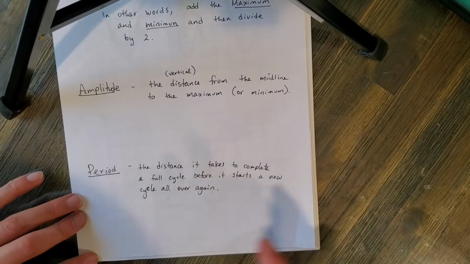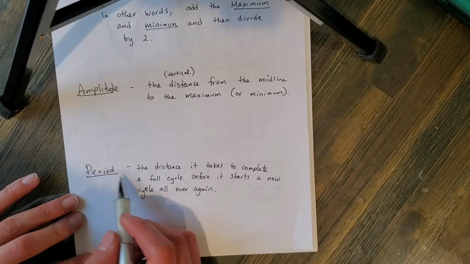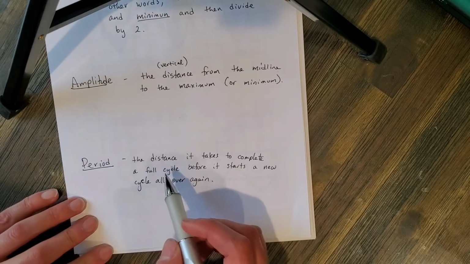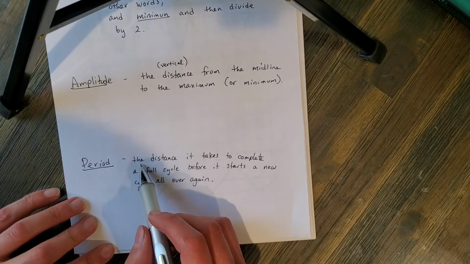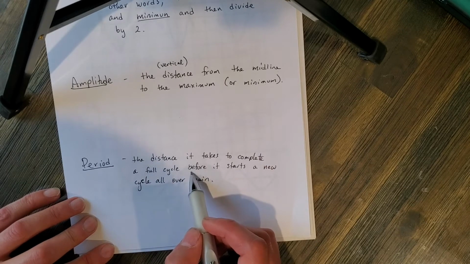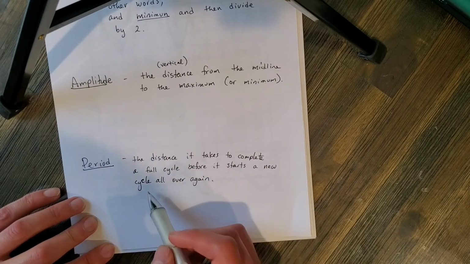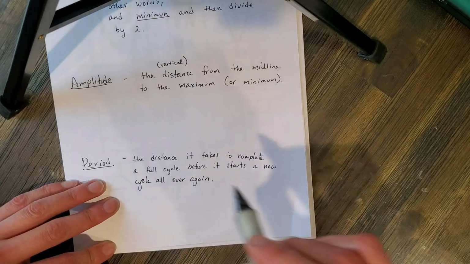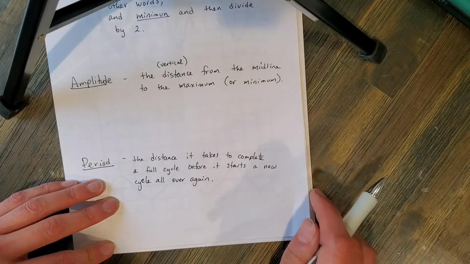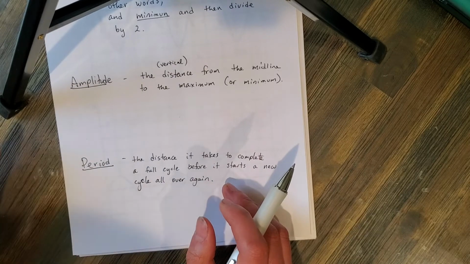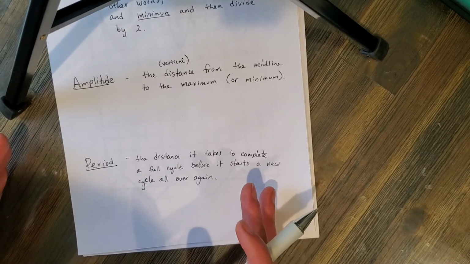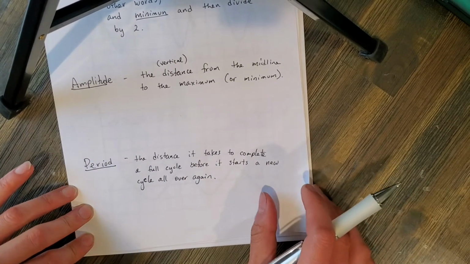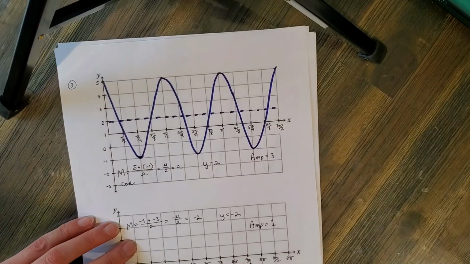And finally, the period. We talked about this at the beginning, but let's go over it again in detail here. It says the distance it takes to complete a full cycle before it starts a new cycle all over again. Okay, so remember, this is just a repeating pattern, a repeating cycle. And so we need to find the start and the end of each cycle, and that is what we call a period.